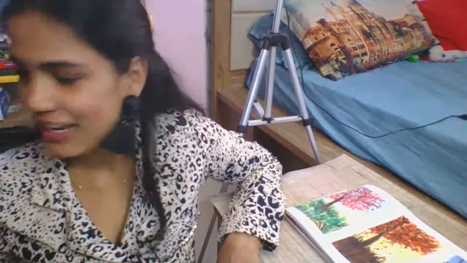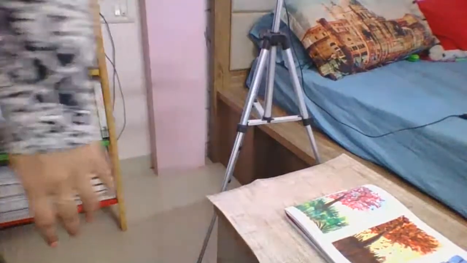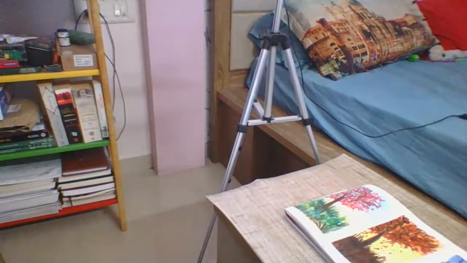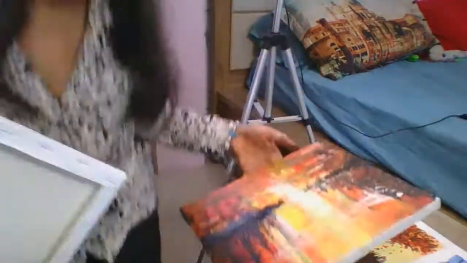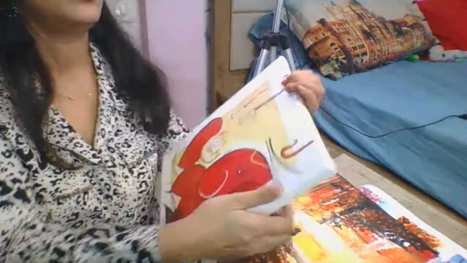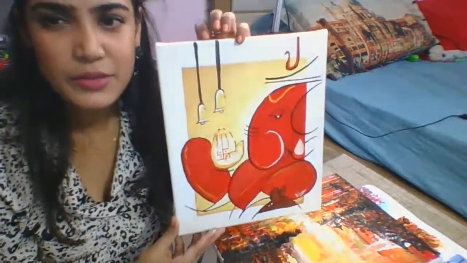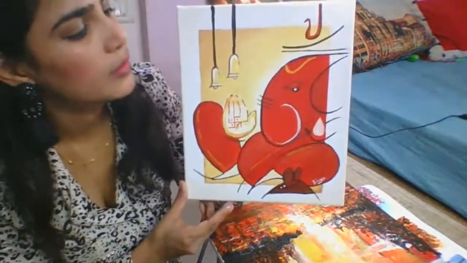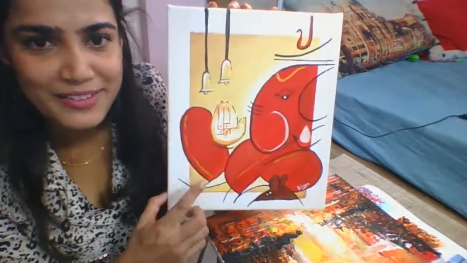I can also share, I'm excited to show what I did two days back for the canvas. I can take canvas classes also, but taking a class for canvas will take longer because it takes more than 2 to 3 hours to work.